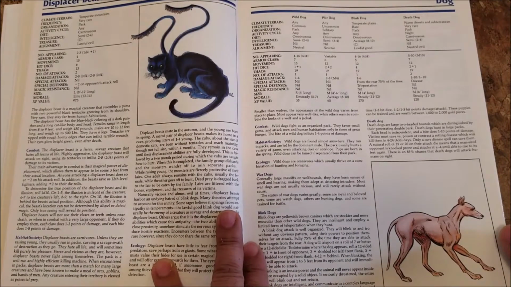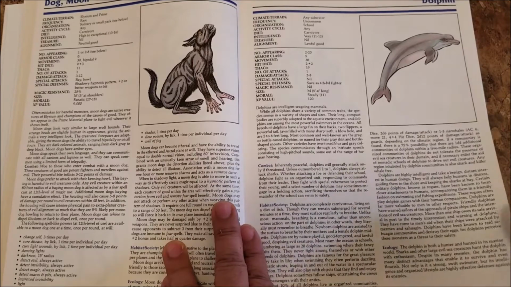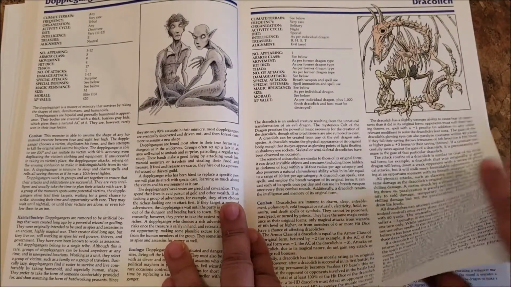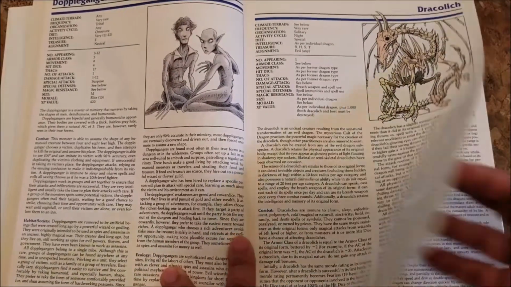Displacer Beast is also a classic. Doppelgangers, Dracoliches, all classic creatures.